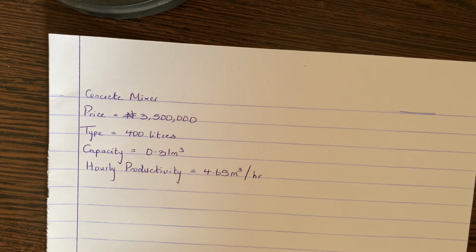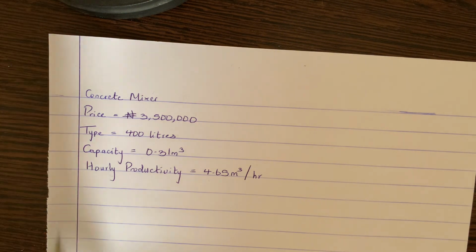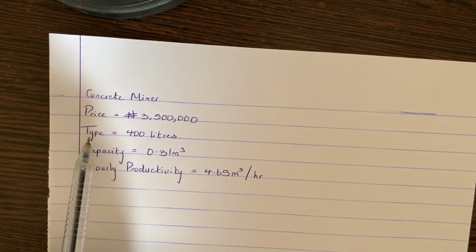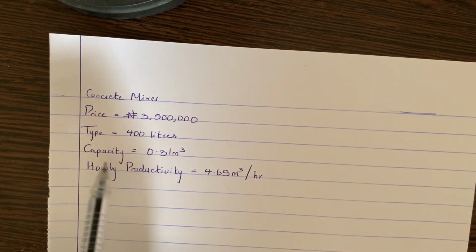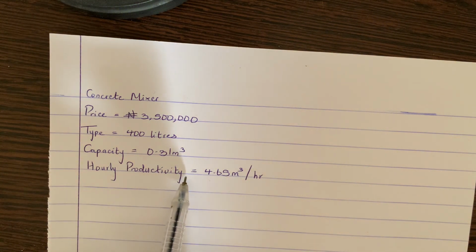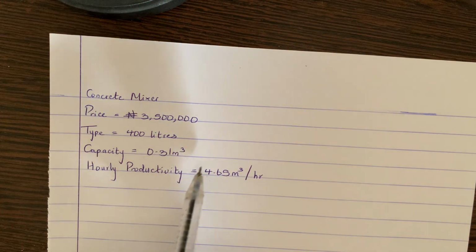When building up our rates, the things you have to keep in mind for every plant or every machinery are as follows. Number one, the price. As you can see, the price is stated here, the type of the machinery, the capacity of the machine, and then the hourly productivity of the machine.